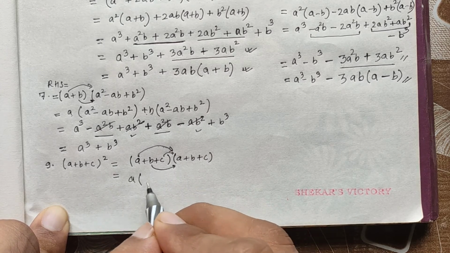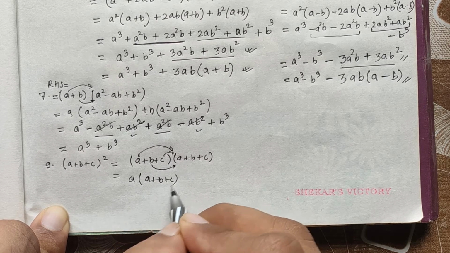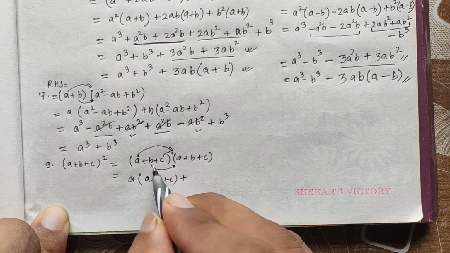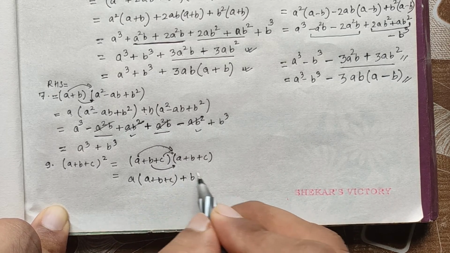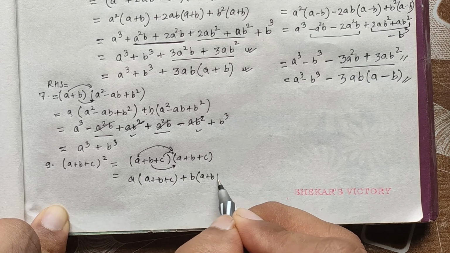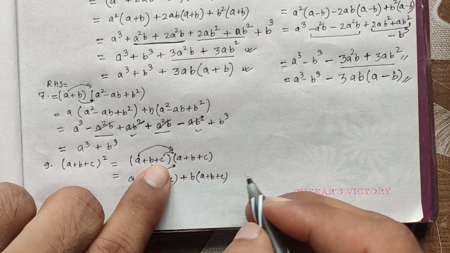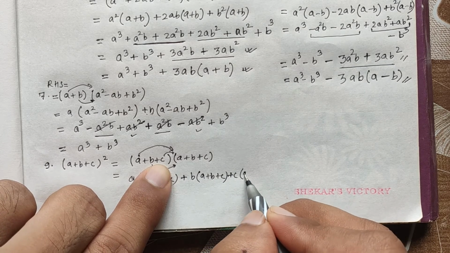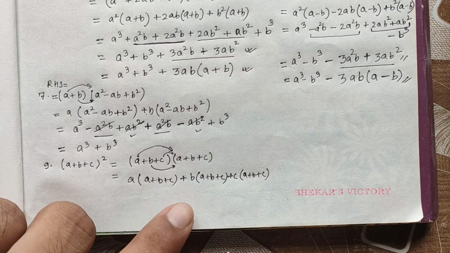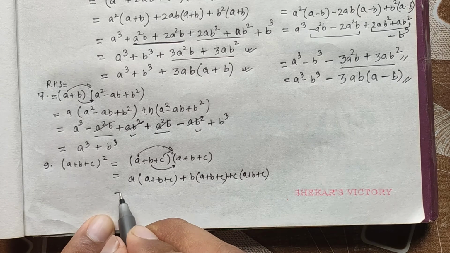Like a times a plus b plus c, plus b times this whole a plus b plus c, and plus c times this whole one, plus c times a plus b plus c. Okay, now you have to just multiply it.